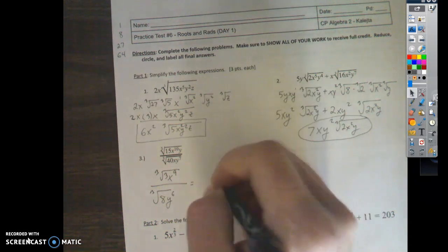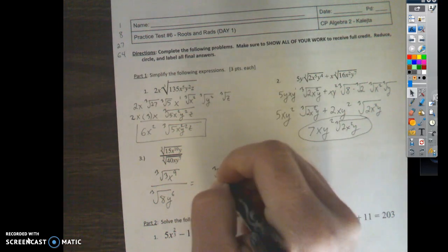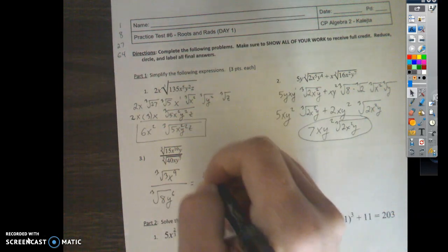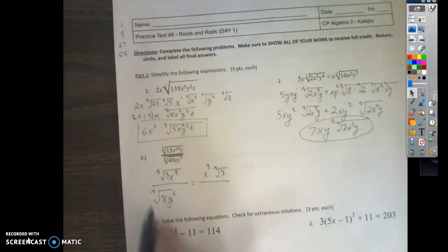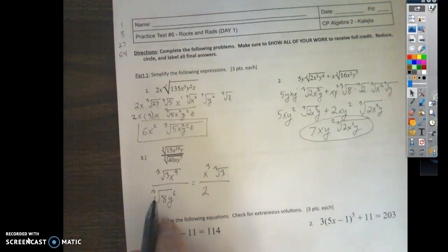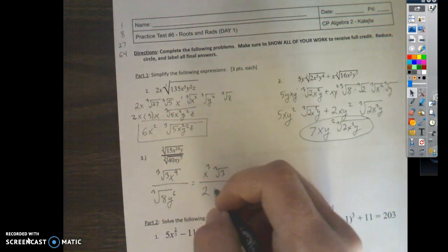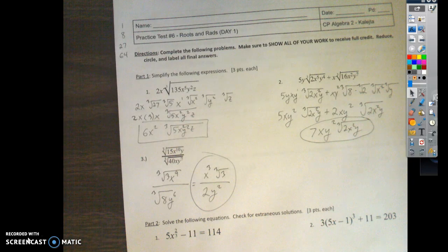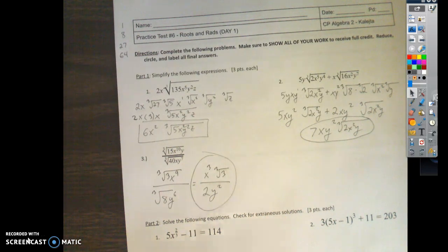Can I take the cube root of 3? I cannot. How many times can 3 go into 9 though? 3 times. So pull out x to the 3rd. What is the cube root of 8? 2. What's the cube root of y to the 6th? Well, how many times can 6 be divided by 3? Twice. Done. Okay? Keep things simple, and that problem is very easy.